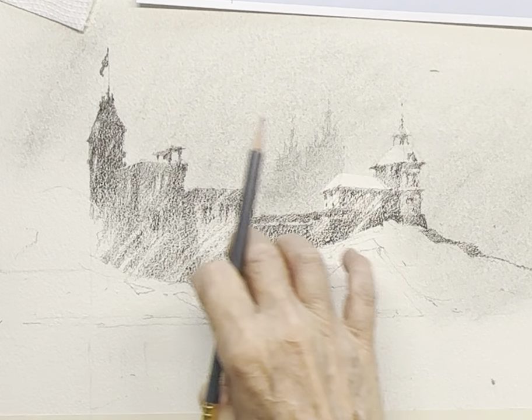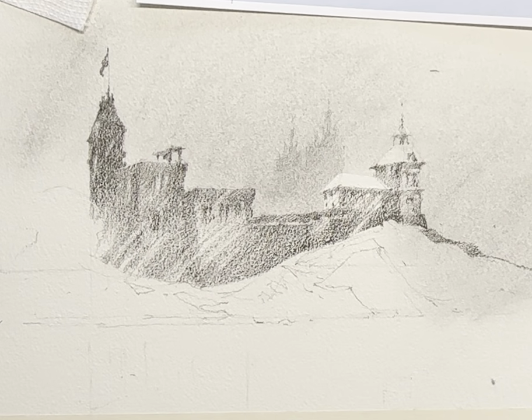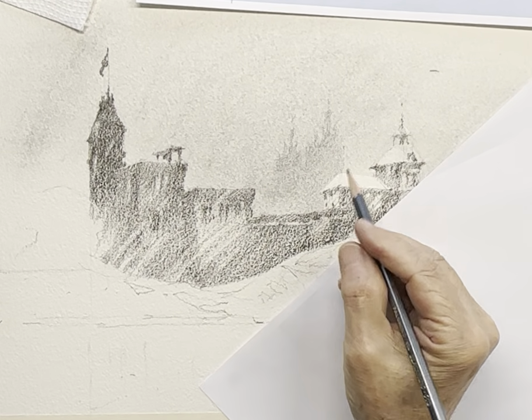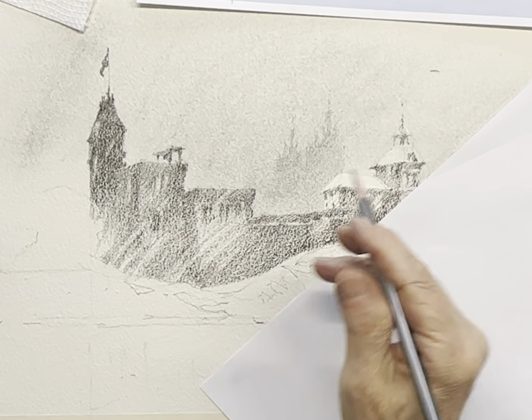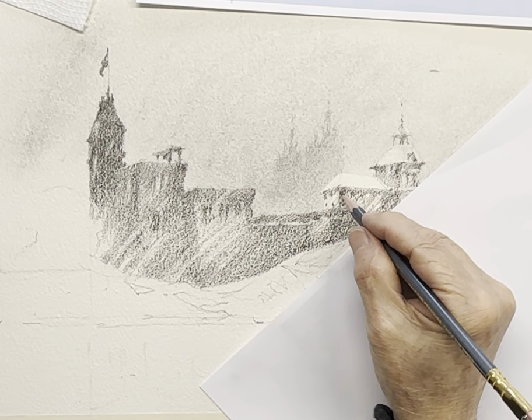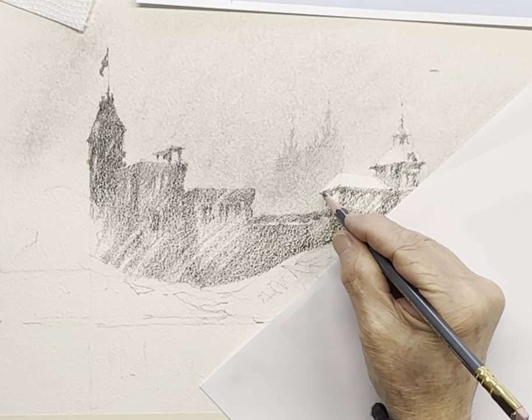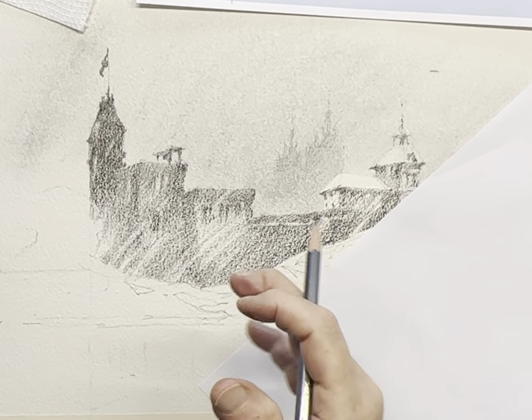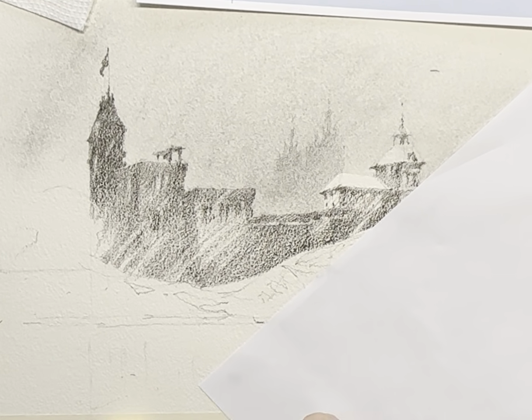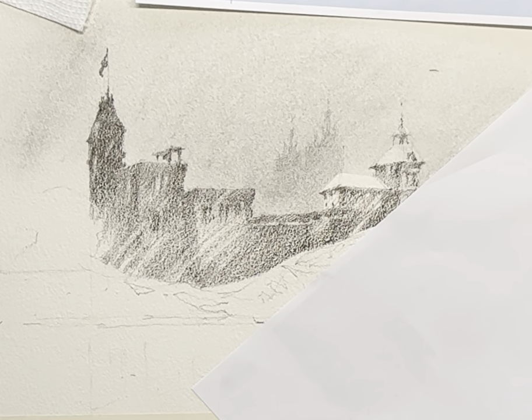I think this whole shape does tie together pretty well as a large dark shape without having to make it solid dark gray or black. So I'm going to allow some of that luminosity to remain as a good thing.